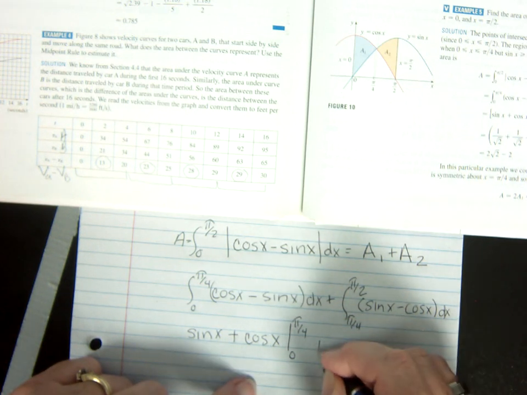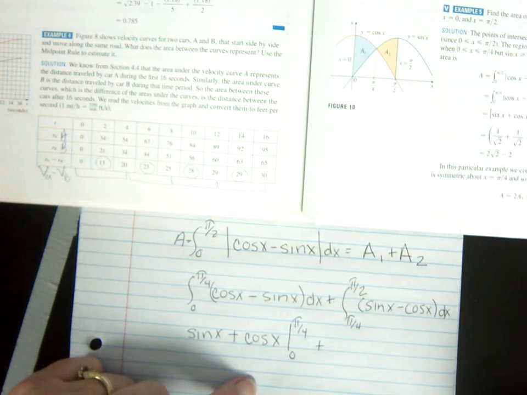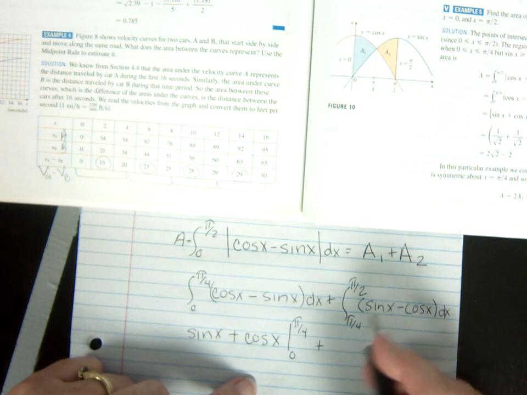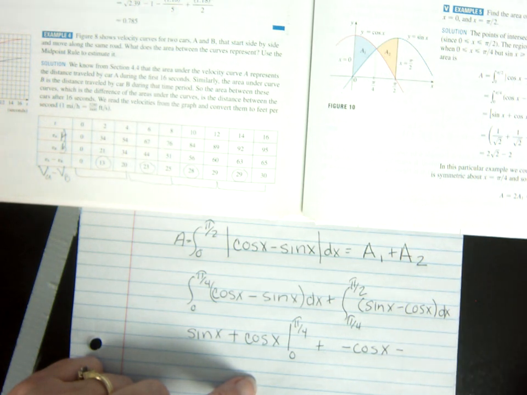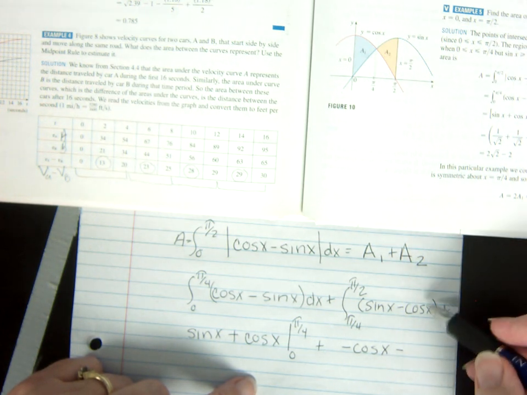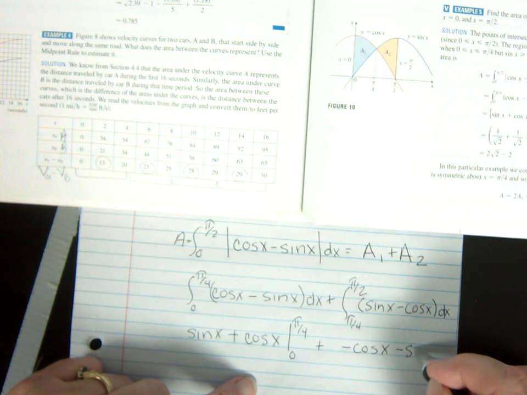Plus, on the other side, if I integrate sine x, I'm going to get negative cosine x, minus the integral of cosine x, which would be sine x. And this is from pi over 4 to pi over 2.